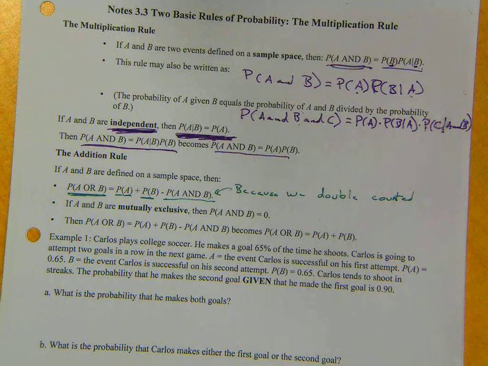So the mutually exclusive events are totally separate circles. But if I had some overlap, they're no longer mutually exclusive, and that group in the middle is being double counted. So when I add these two together, I have to take that out, because I don't want to double count those. And there's no issue with following these statements.